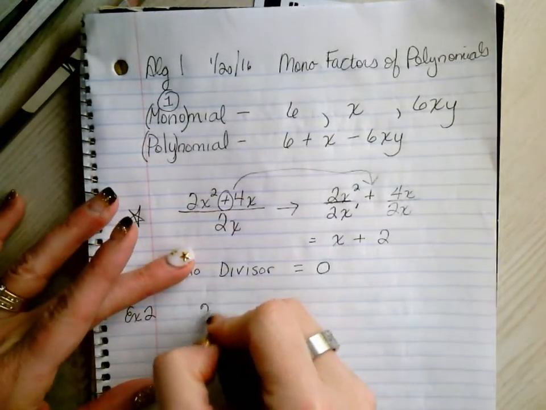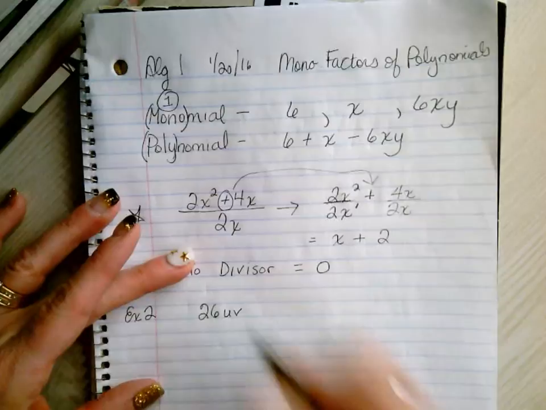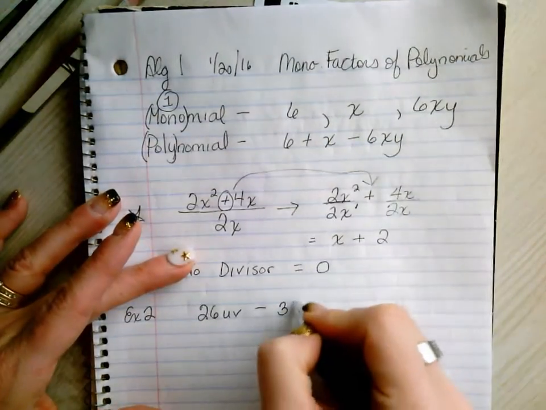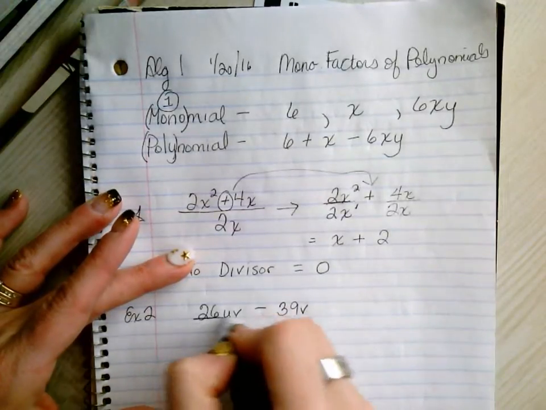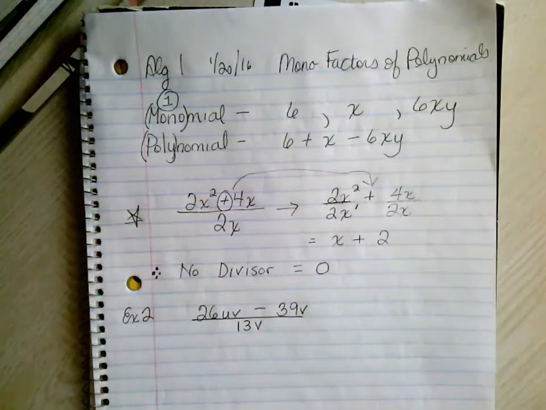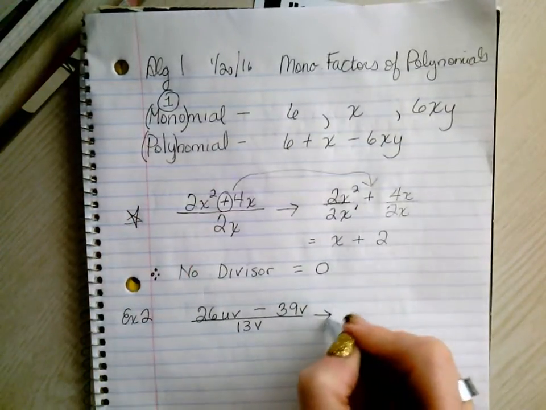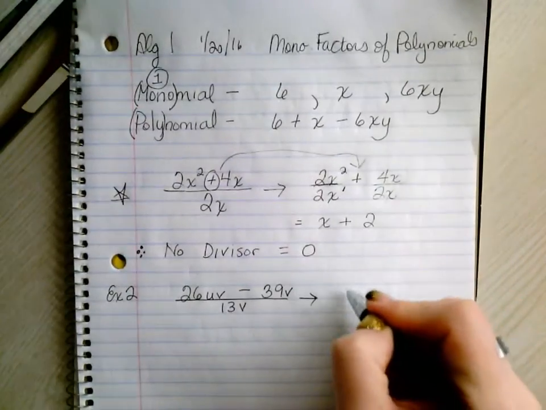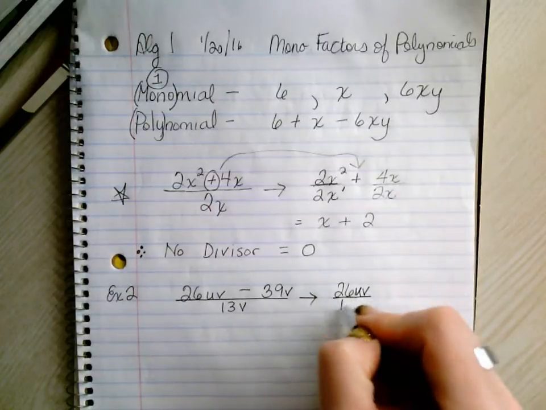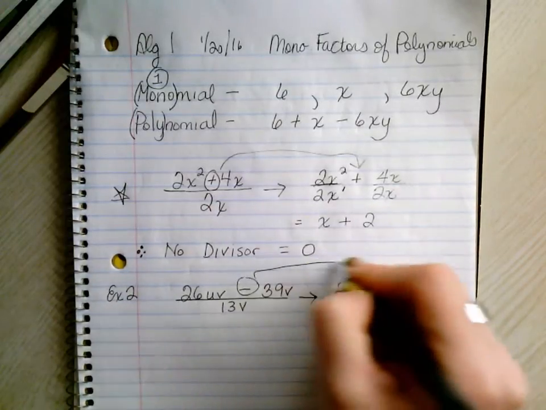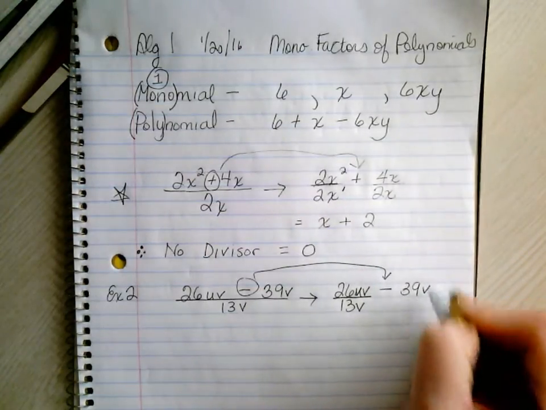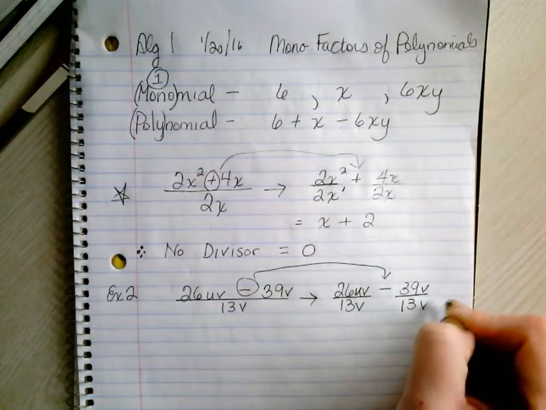Continuing the same process, they only get more difficult or more complex, but the technique remains the same. Okay, the way we have it written in the textbook looks like this. But we're going to break it apart and take 26uv divided by 13v and subtract it from 39v divided by 13v. Okay.